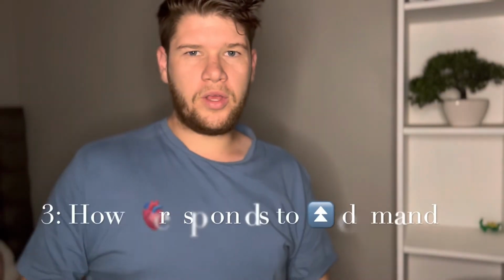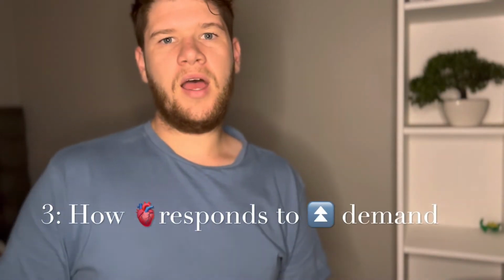Okay, so the third cool thing we learned in the cardiology block was how the heart responds to increased demand. Increased demand can be anything from anemia, where oxygen isn't reaching the tissues, so your heart will pump out more blood in order to get more oxygen to the tissues, or something simple like an increase in size, such as a lot of increase in muscle mass or in fat.